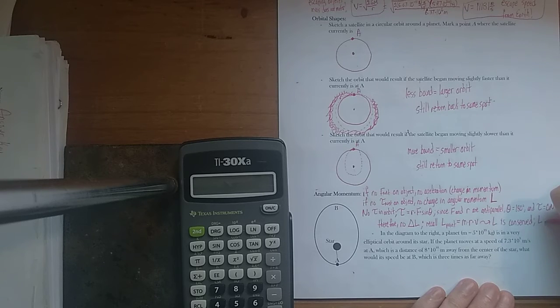L initial, or L naught, equals L. So this is just a really fancy way of saying that the angular momentum of a system does not change for an object that is in orbit around something else. And we can use that to solve for speeds and positions when objects are not moving in circular orbits. That's why angular momentum is important.